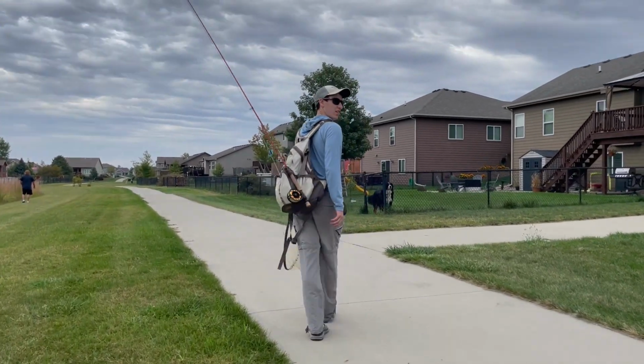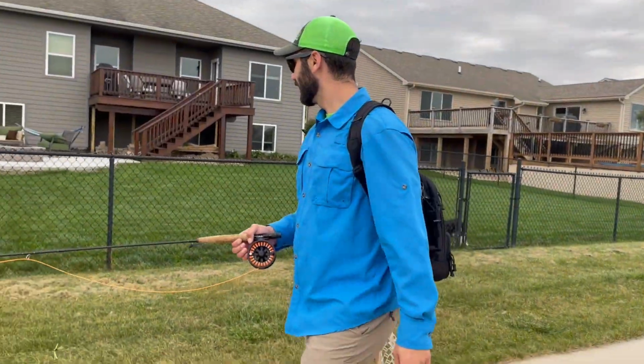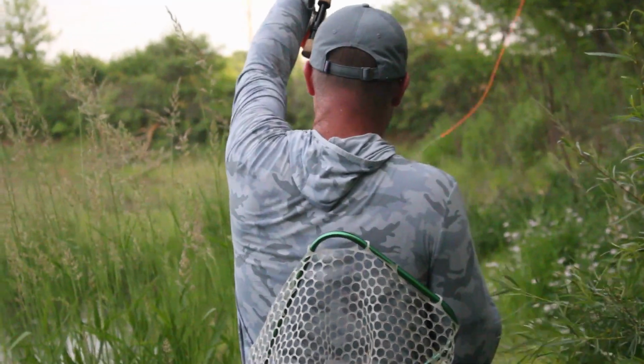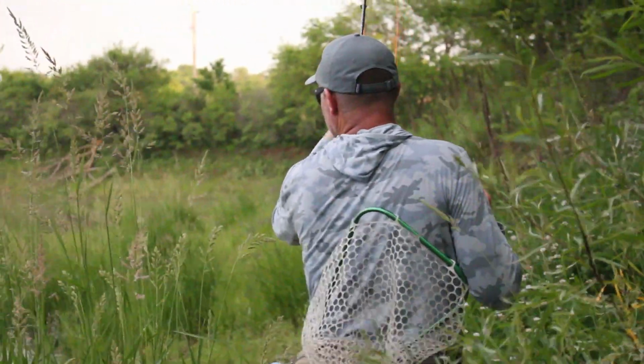So whether that's driving around, going out for a walk in your neighborhood, make sure that you're getting out and exploring and actually putting a line in the water, because you might be surprised at some of these fisheries that are not far from you. You might have some pretty quality fisheries very, very close to home. So get out, explore, put a line in the water, catch some fish.